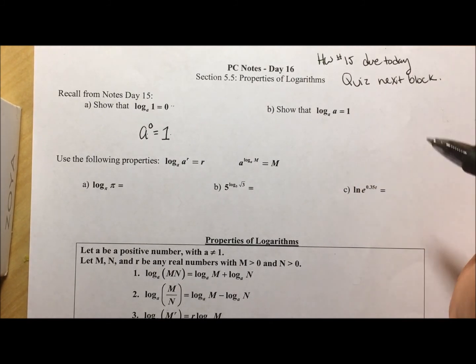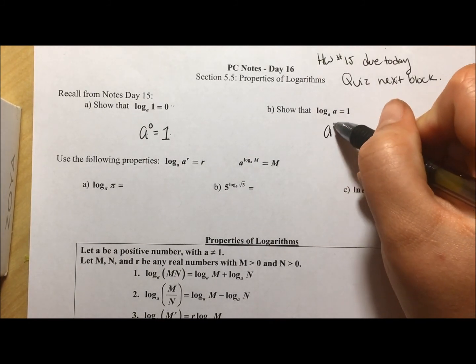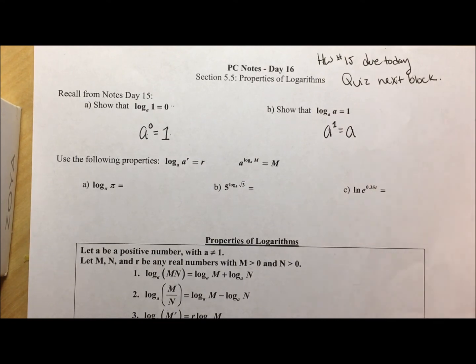We also proved the second property the same way by rewriting this as an exponential equation. And again, that's a property that we're already familiar with. So if one of them is true, then the other one is also true.